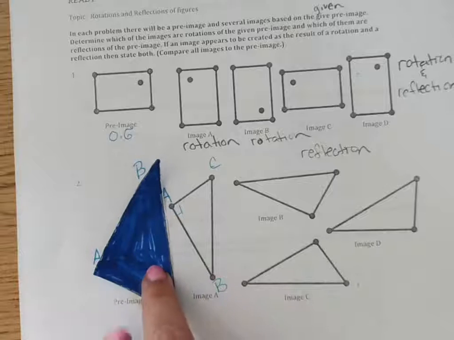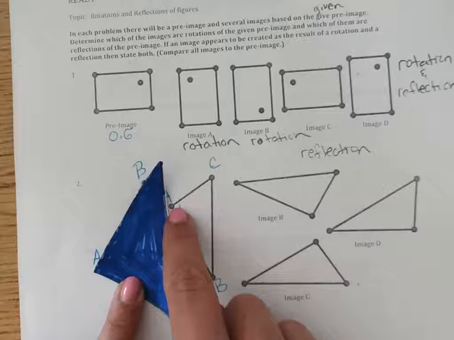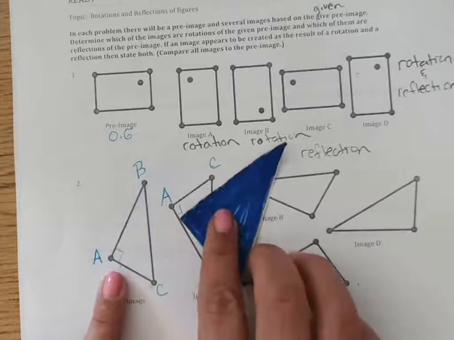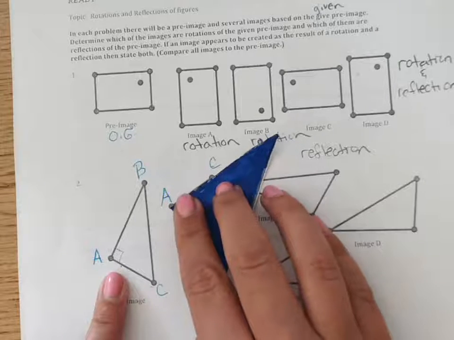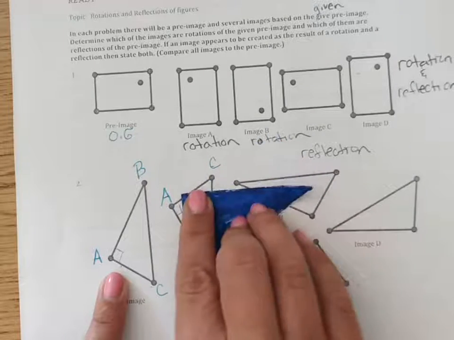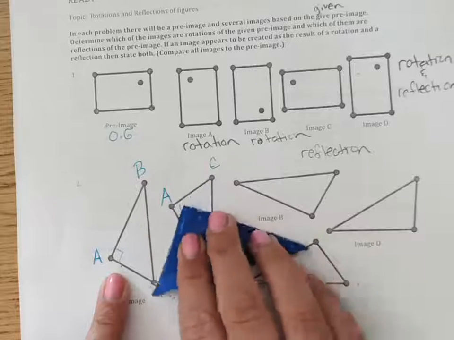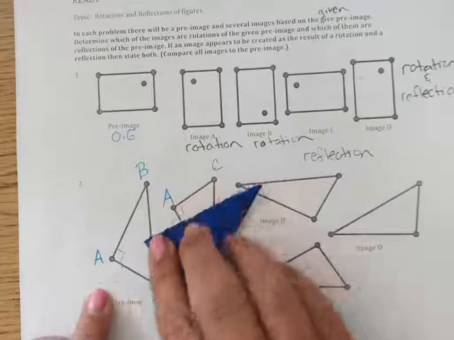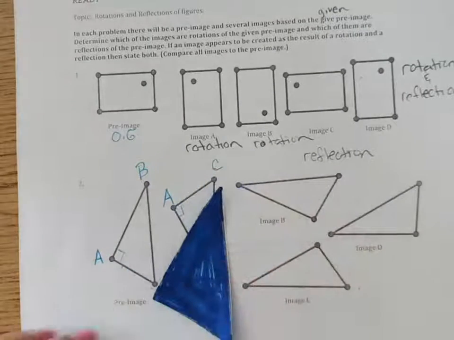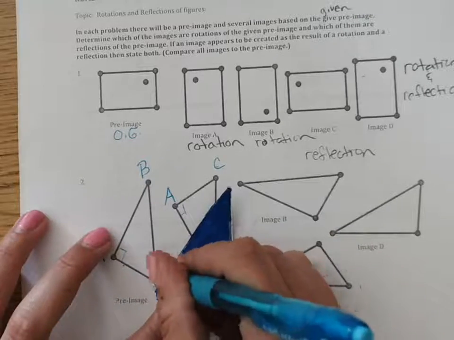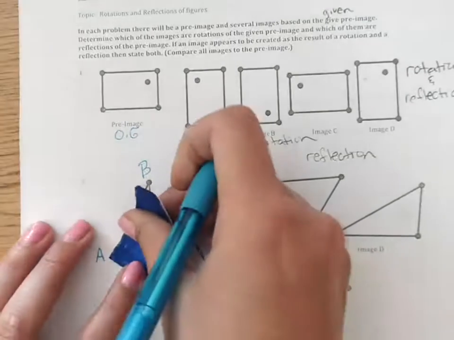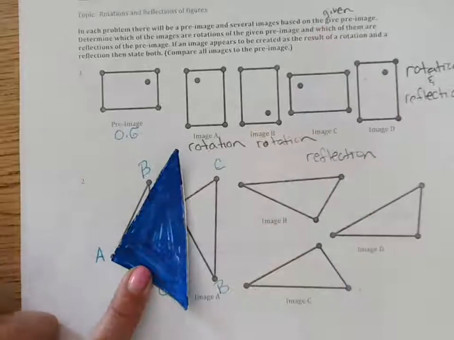All right, so look, A is my right angle, so A has to be there, because A is my right angle. So this is A, my right angle. I can draw it in. Oh, you can't even see that. Hold on.